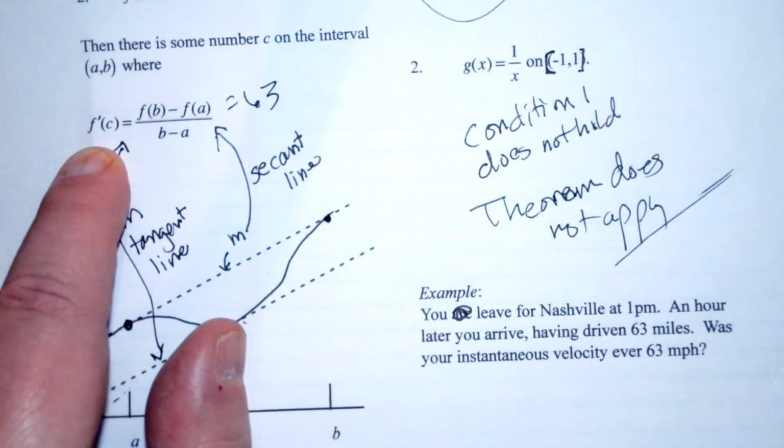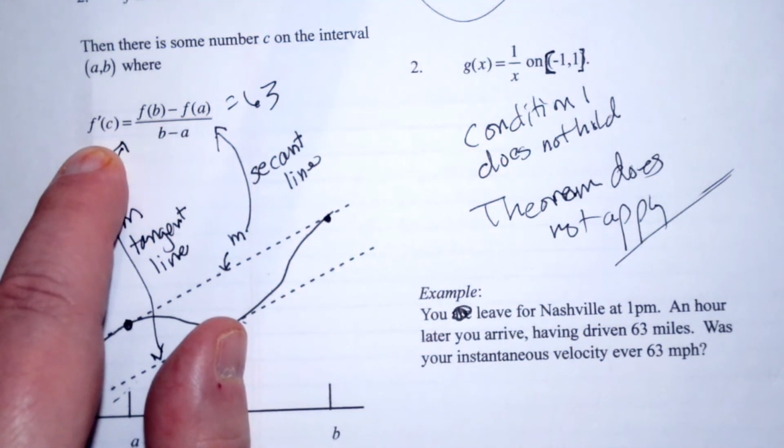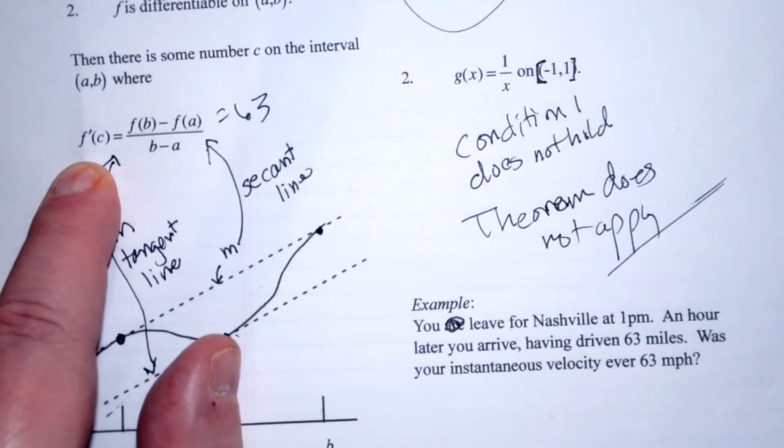And then f prime is equal to the instantaneous velocity. So this looks like a mean value theorem problem. So basically we have to decide, does the mean value theorem hold?